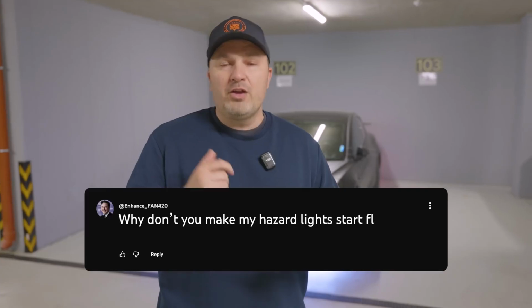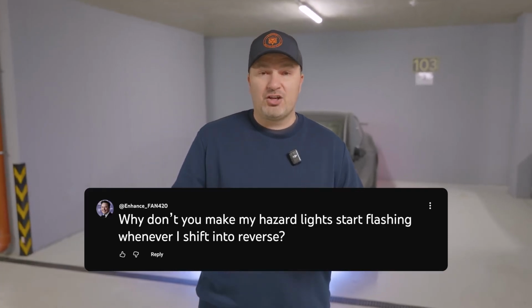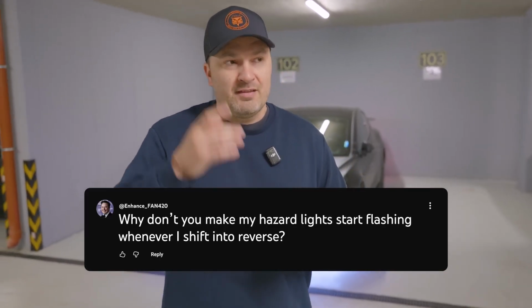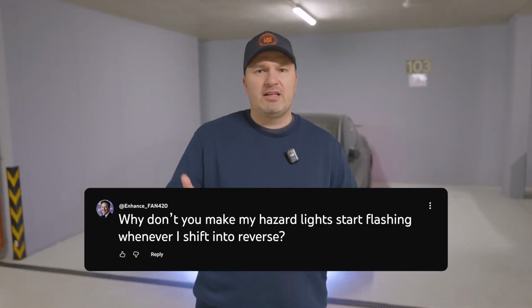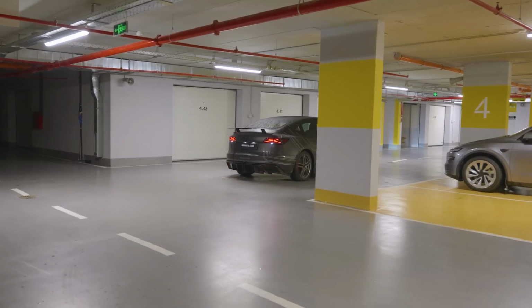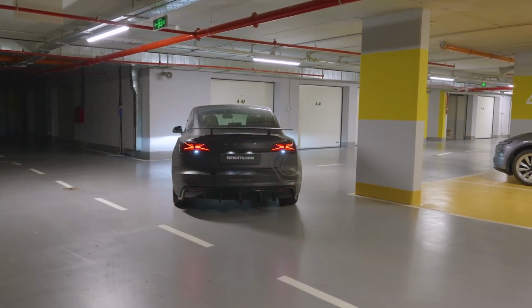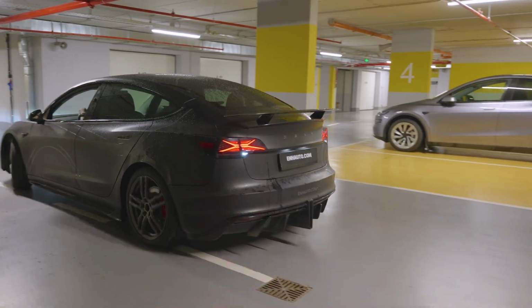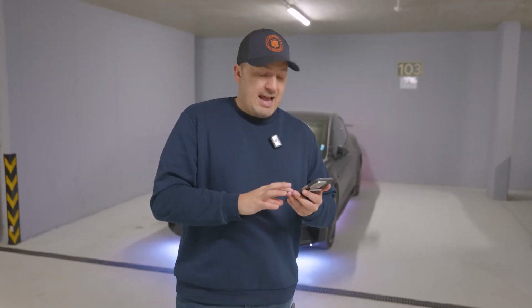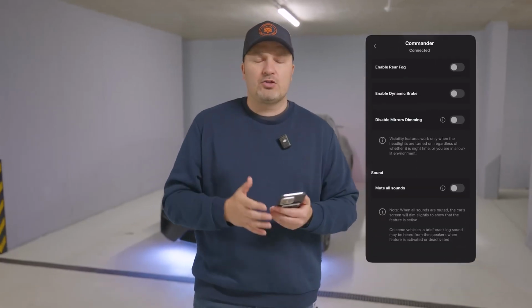One guy said, why don't you make my hazard lights start flashing whenever I shift the car into reverse? That's actually very smart. I'm not sure how it is in every country, but here in Europe, whenever you're reversing backwards, a lot of people are using their hazard lights at the same time. So maybe this is something that we're going to be adding here. And one more action was added to the actions on reverse, and that's muting all sounds. So there is a reason why we called it all sounds.